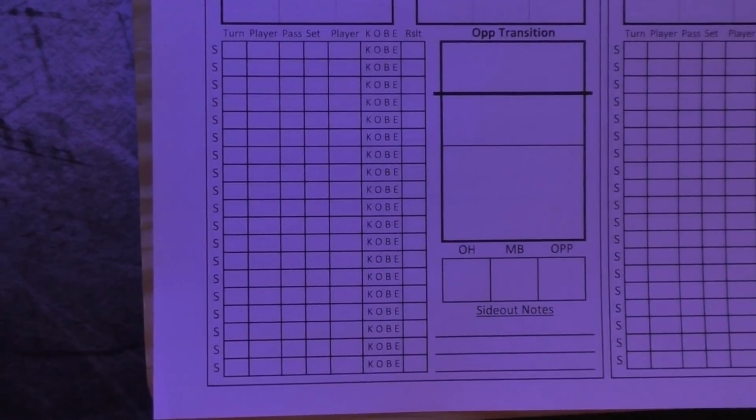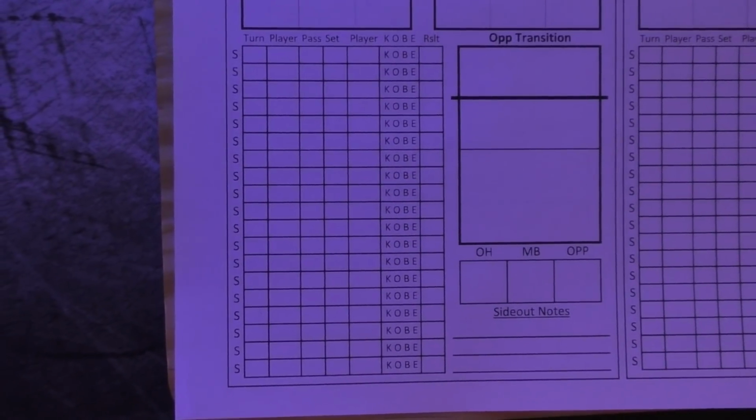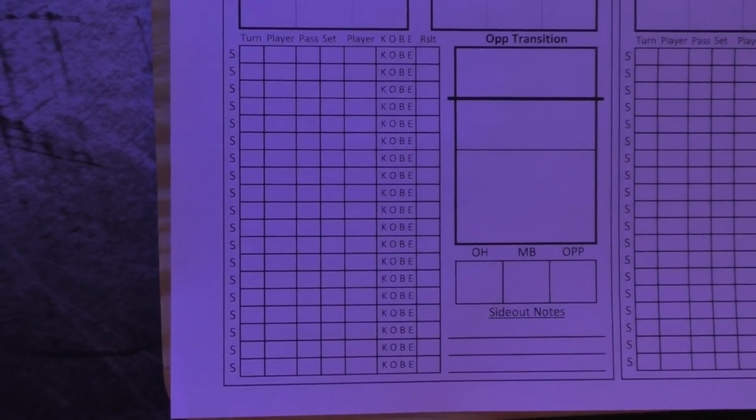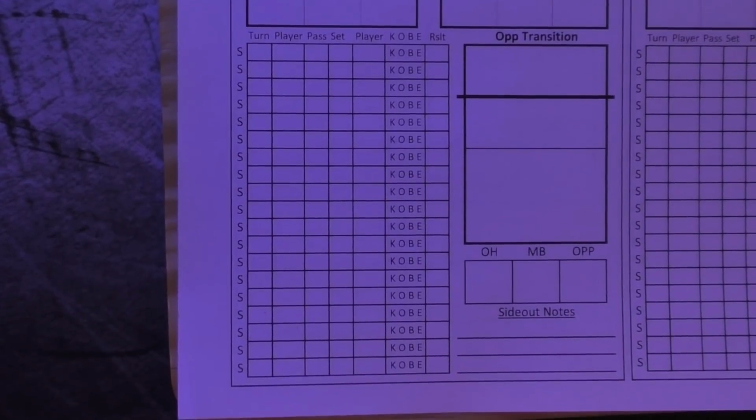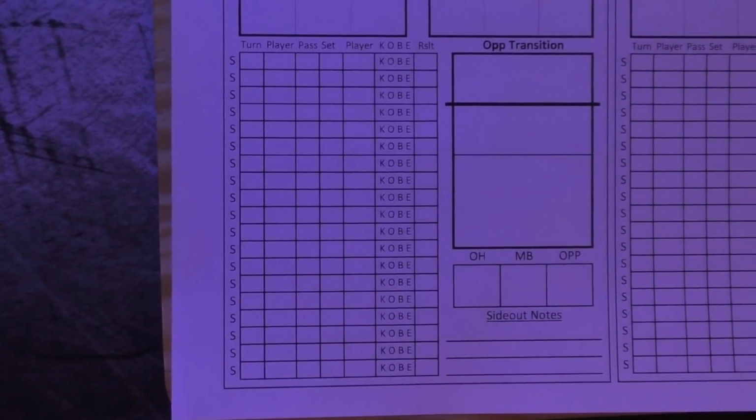The other thing we got is player, so it'd be the player that passes the ball, and then what kind of set they set and to which player. So if player number 17 passes it and it's a 4-point pass, they set a go ball and it goes to number 11. And now let's talk about Kobe.